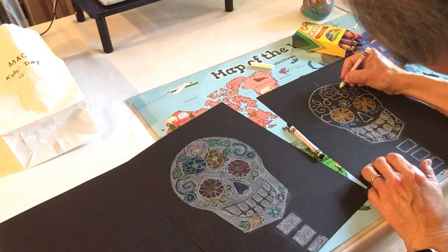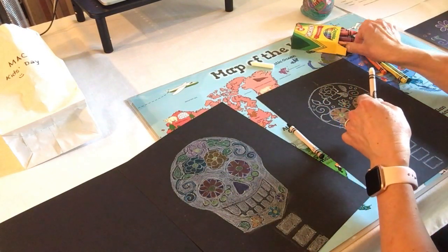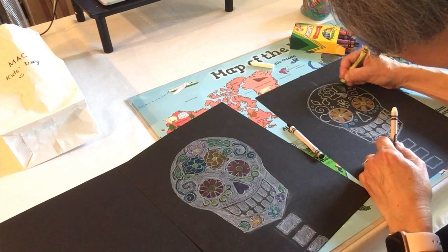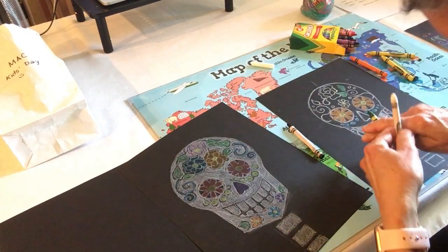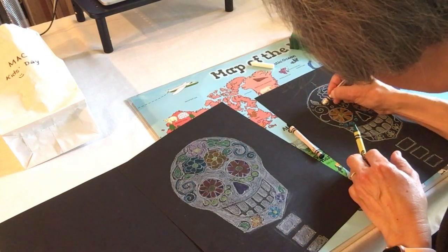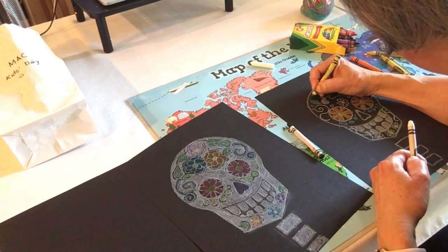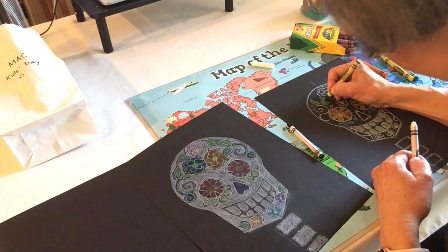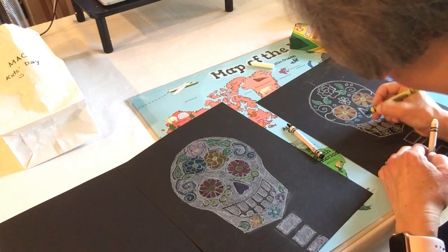And I think I'll make the leaves a nice bright yellow green. Actually, I'm going to make them green. And I'm going to go over this spiral here, or this shape, with green.